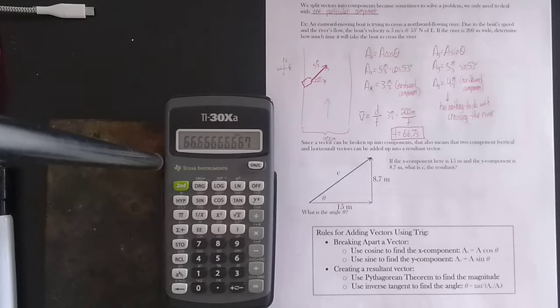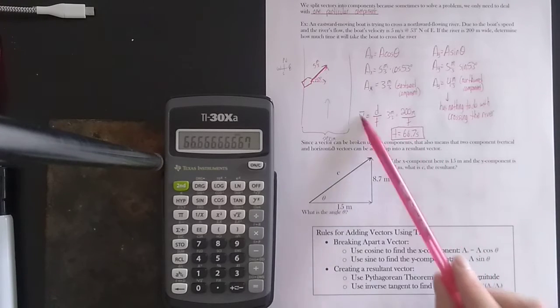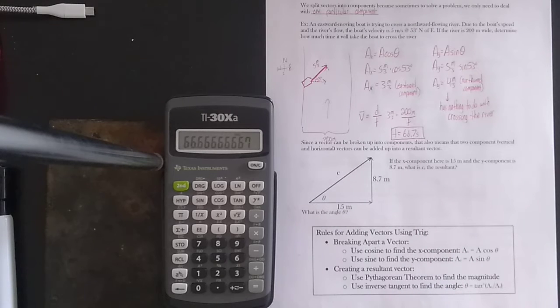It's not just a little mathematical trick to make you remember sine and cosine. It is necessary in some cases because you will not get the right answer. This is correct. Anything else that you use for the velocity here instead of 3 meters per second, in this case of trying to cross the river, would be wrong. Okay? So sometimes we need to split things into components.